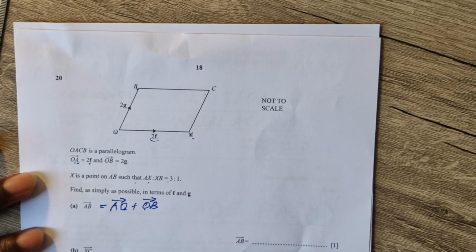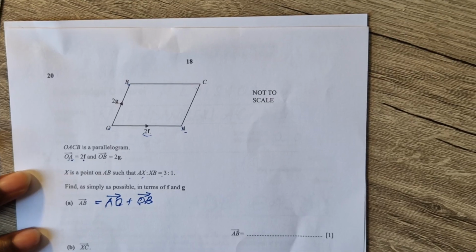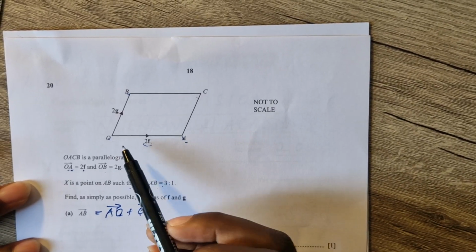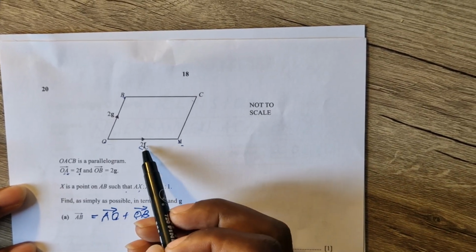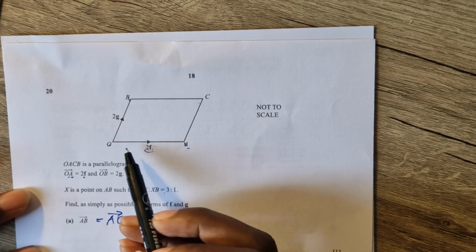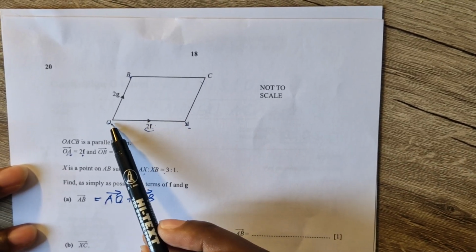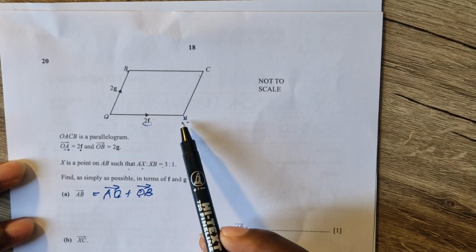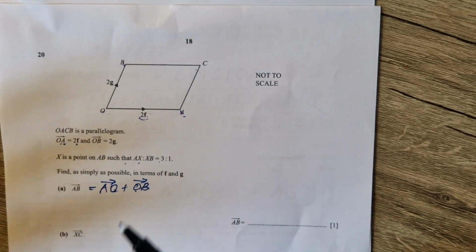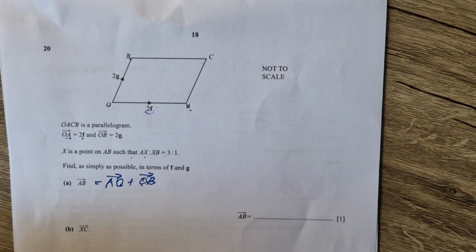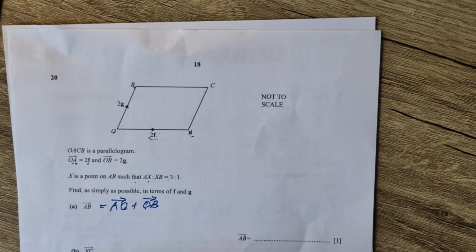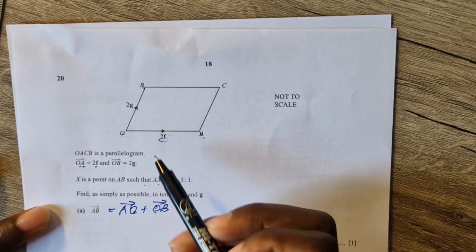So we are now going to substitute. For AO, this directional vector was from the point O to A, but right now we are opposing the arrowhead. We are going against the arrowhead. So we multiply this directional vector by a negative.